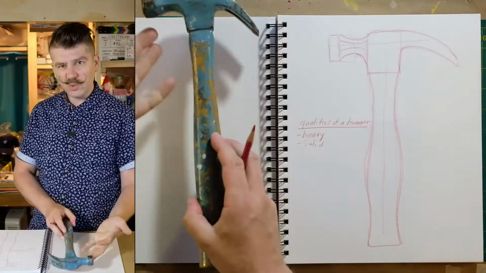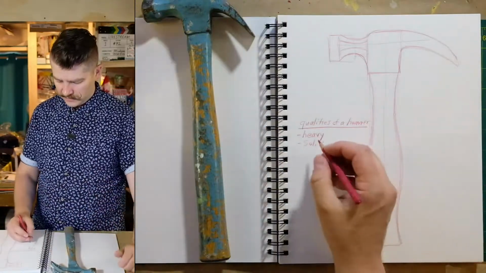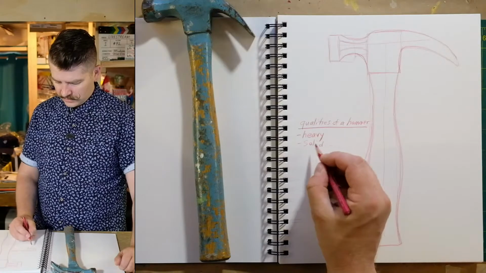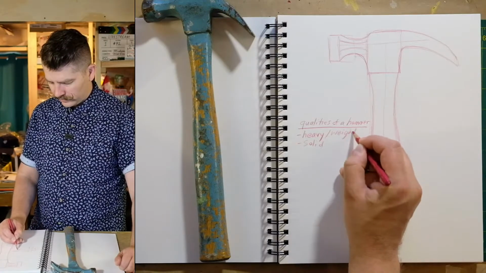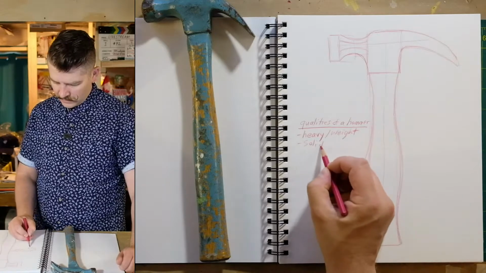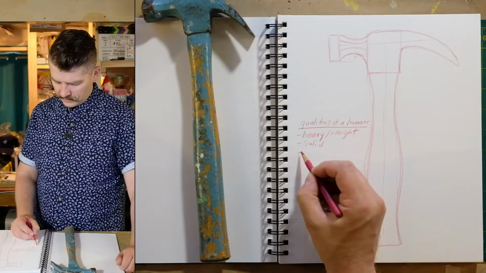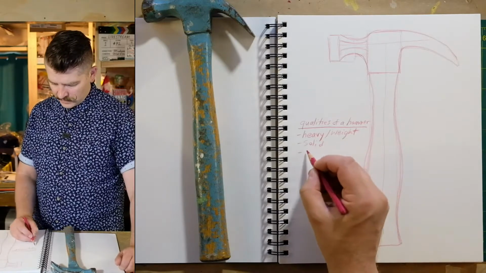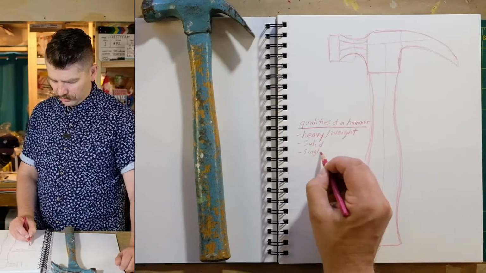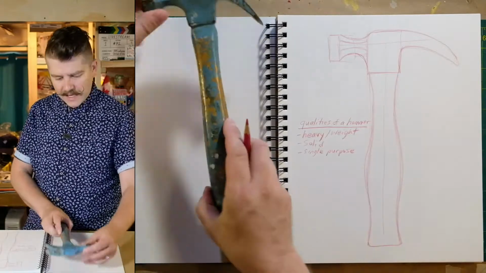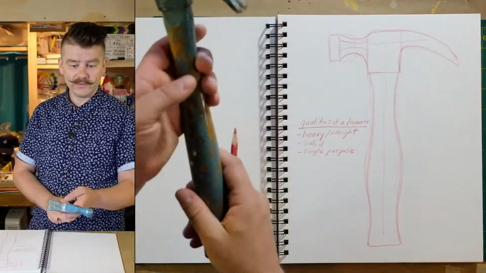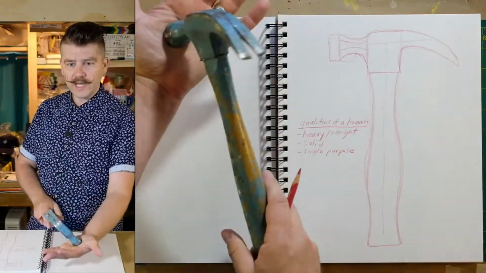You don't really want a really, really light hammer because it's got weight to it, it's solid. I don't know if that's spelt right, but that's how I'm writing it. Heavy, solid, it's sort of single purpose, right? There's not many things you can do with a hammer besides hammer nails, right?